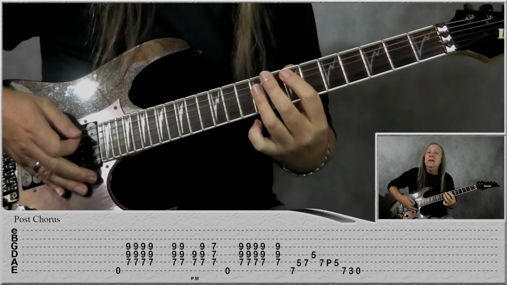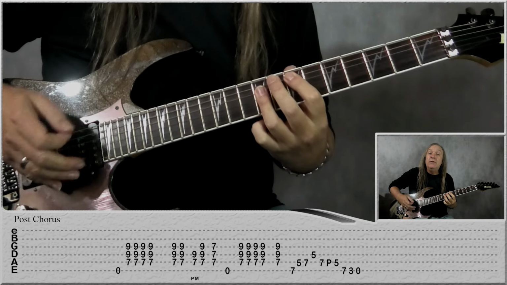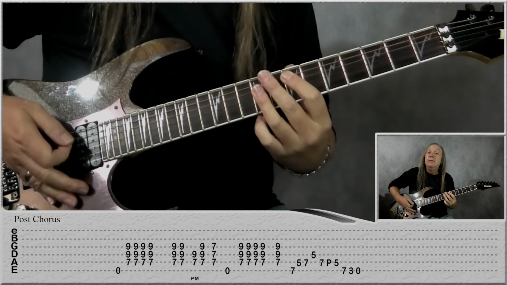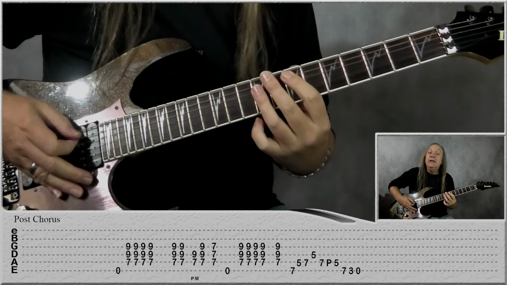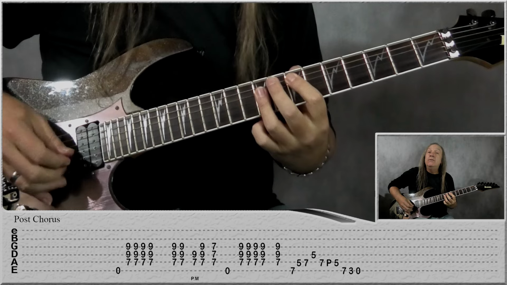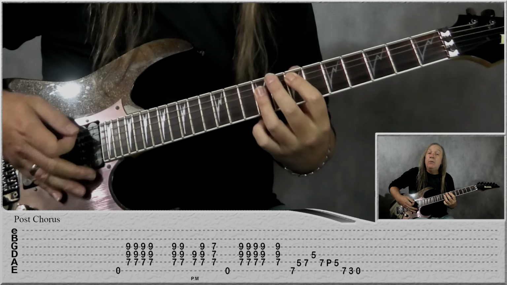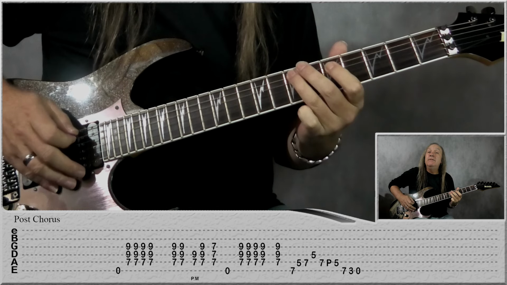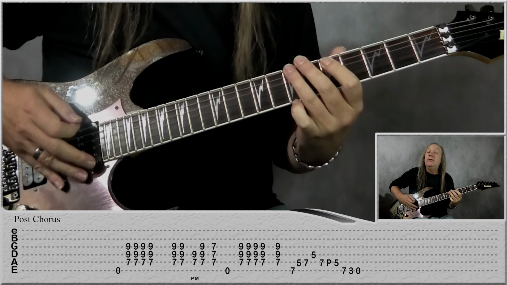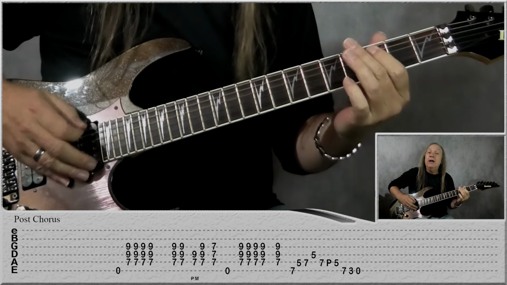So open E, our E power chord 4 times. 1, 2, 3, 4, 2. Palm mute, and then off, and our 7s. Open E again. E power chord 4 times. 1, 2, 3, 4, once. And then our little run like before, 7, 5, 7, 5, 7, pull off to 5, 7, 3, open.